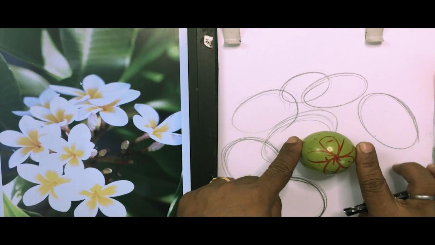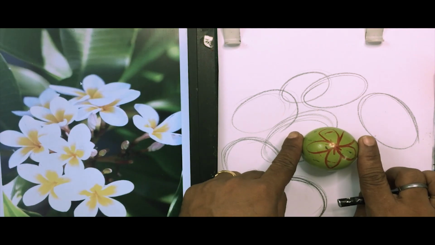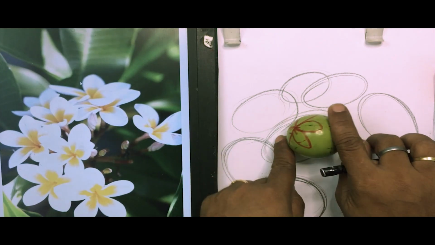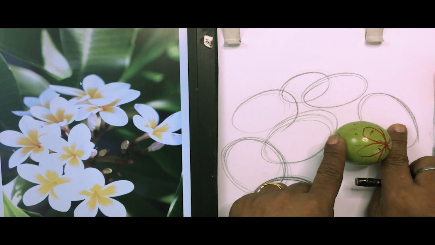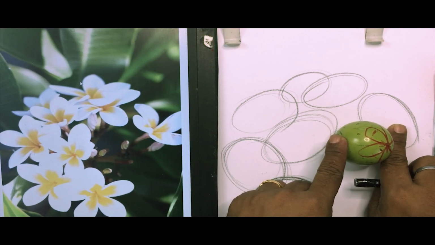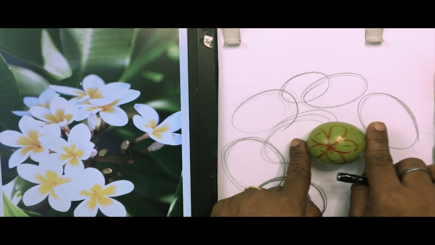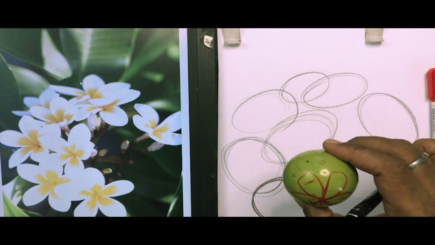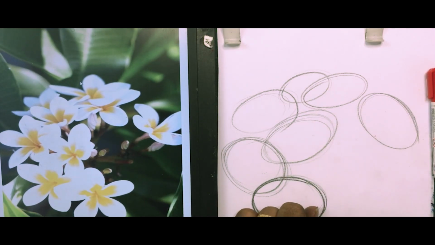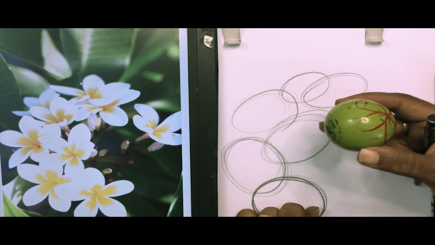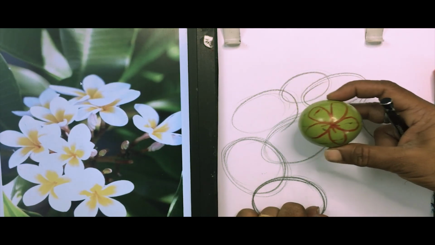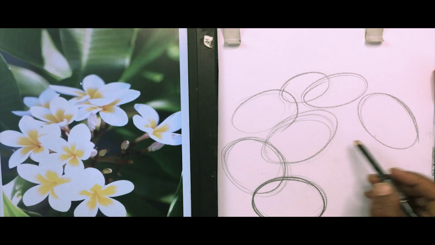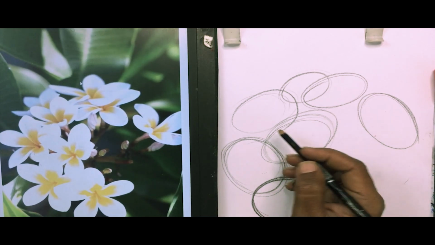So one flower moves: sometimes front, sometimes side, sometimes more to the side like this, sometimes this side, sometimes this side. Okay. So when you move, actually we are in the same position, but the flower is going in all 360 directions. That's why we are not seeing every flower with the same petals. So that's a very simple example.